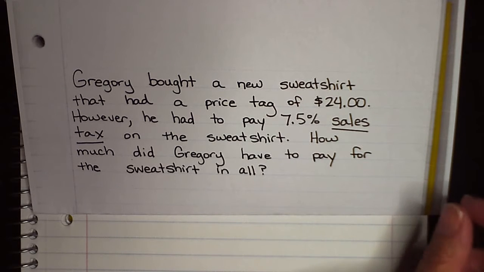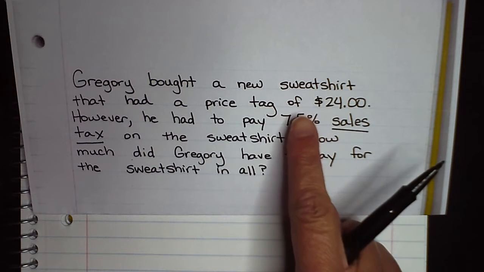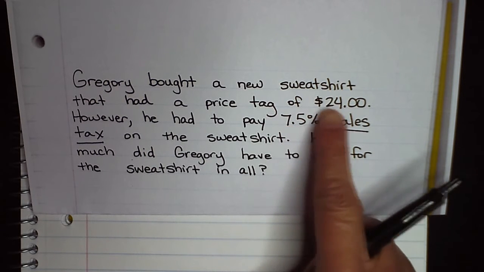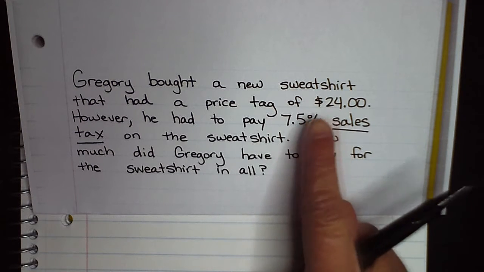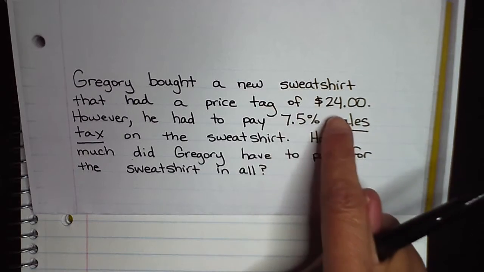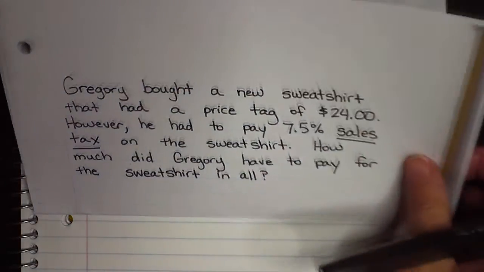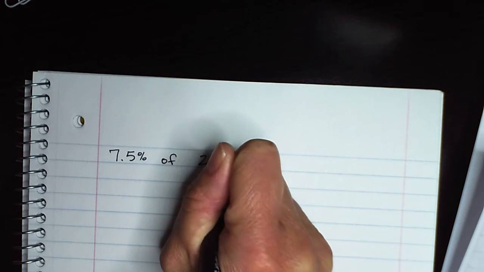And when you tackle this problem, you need to think about the fact that if that's the price of the sweatshirt and he has to pay sales tax on top of it, that is actually going to get more expensive. And we need to start thinking there. And then one way to think about this is you need to find 7.5% of $24. So I'm going to do that. So we need to find 7.5% of $24. All right.